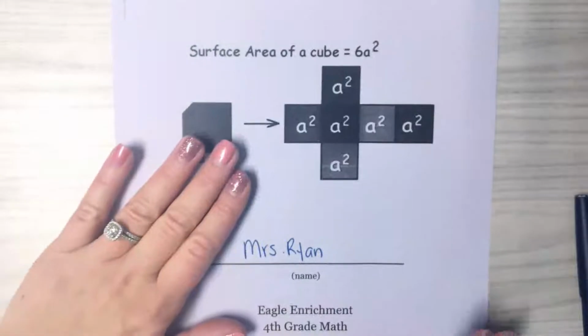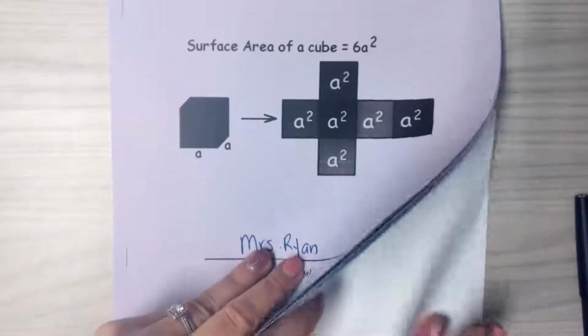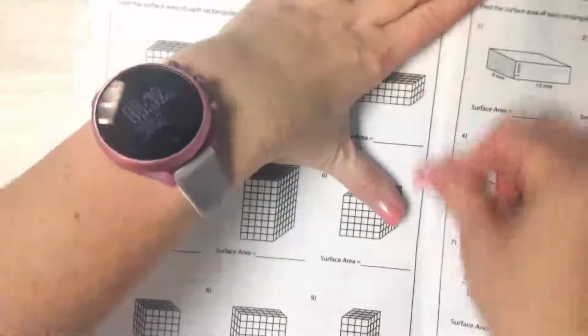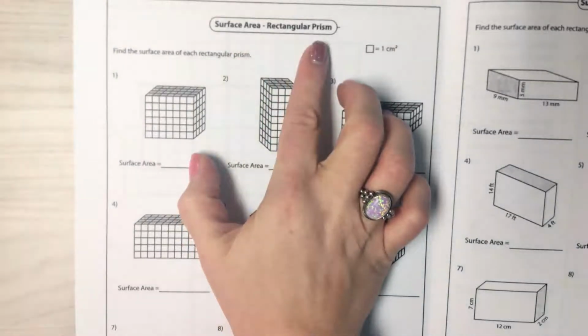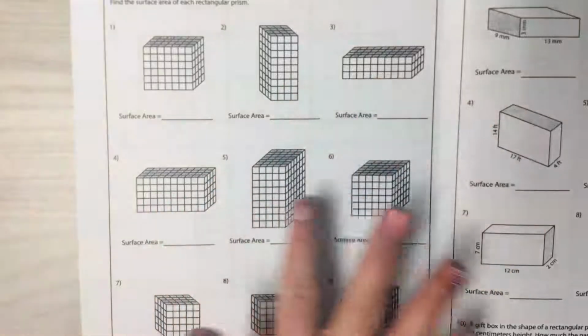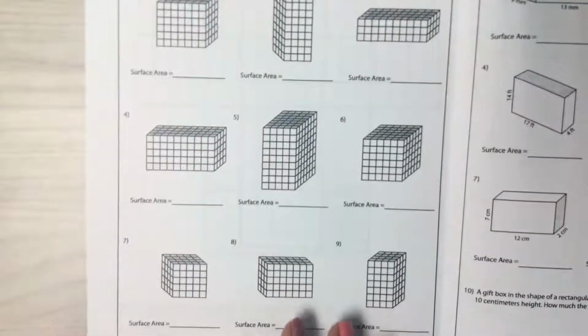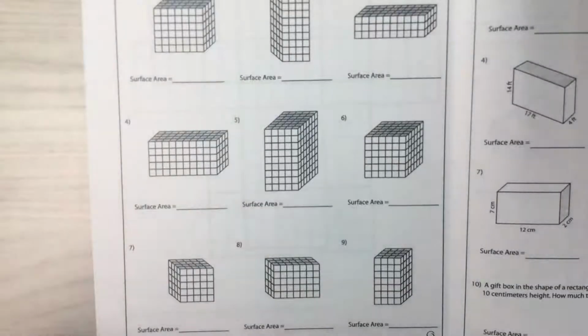So in my packet, I'm going to turn to page 8. Yours might be different. If so, that's okay. But you're looking for this page right here, the one that says surface area rectangular prism. And it has all of these prisms here that almost look like they're cut up like Rubik's cubes, right? You can see the different cubes that they're made from.